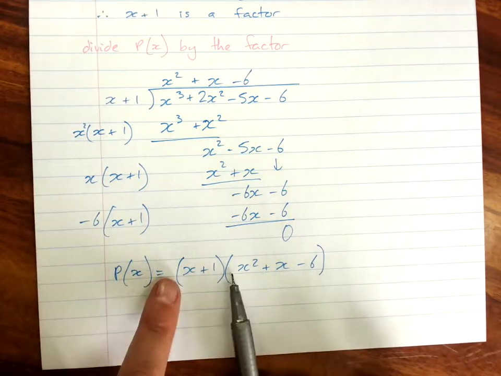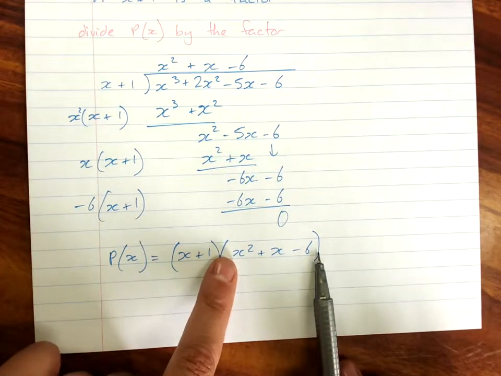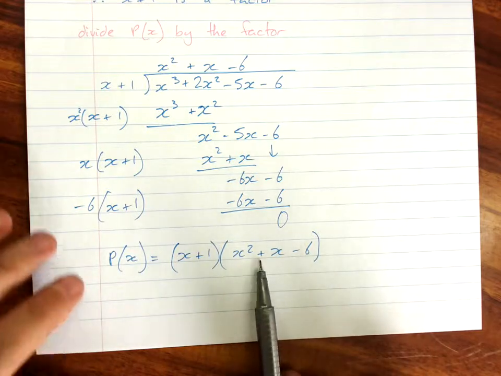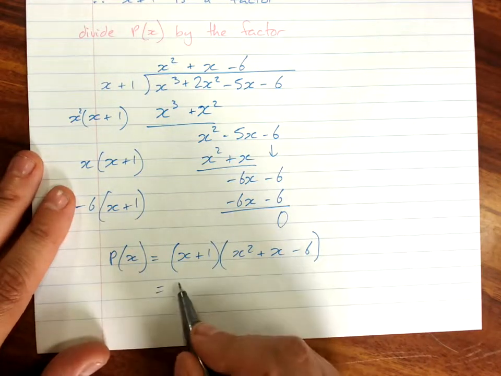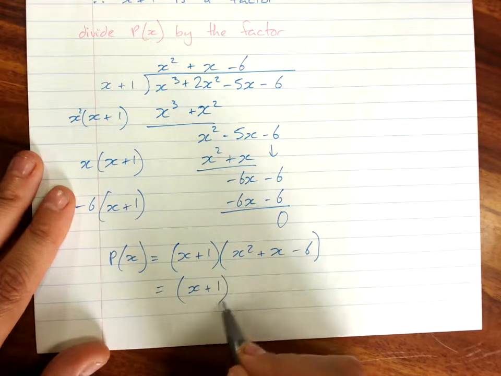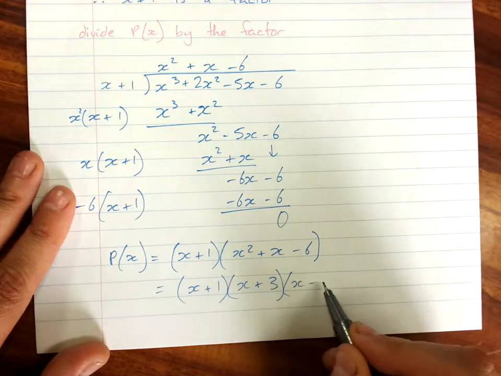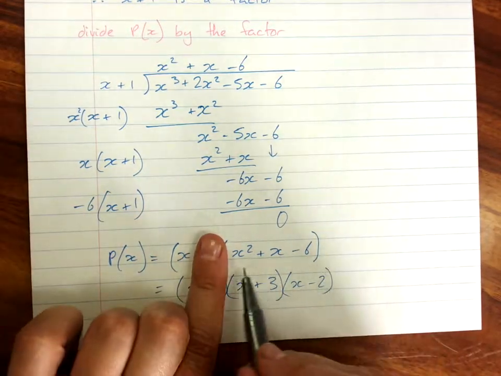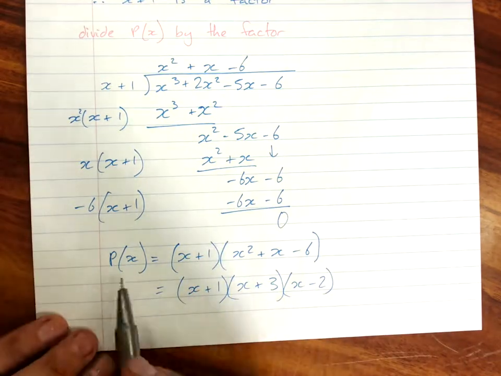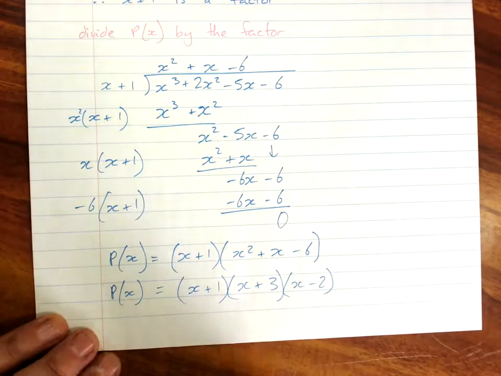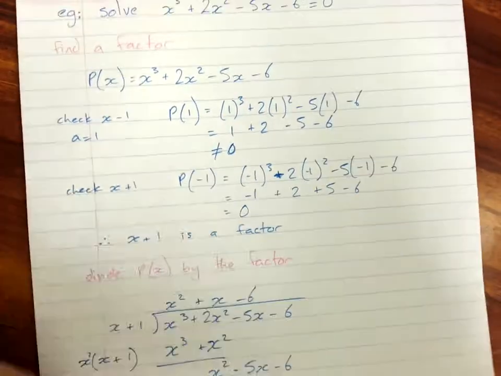Now, this part's factorized out. We can factorize this. Find your factors of negative 6 that add to give 1. That's going to be 3 and negative 2. That is x plus 1, x plus 3, x minus 2, because we factorized this out into these two terms. It's factorized. We need to solve.